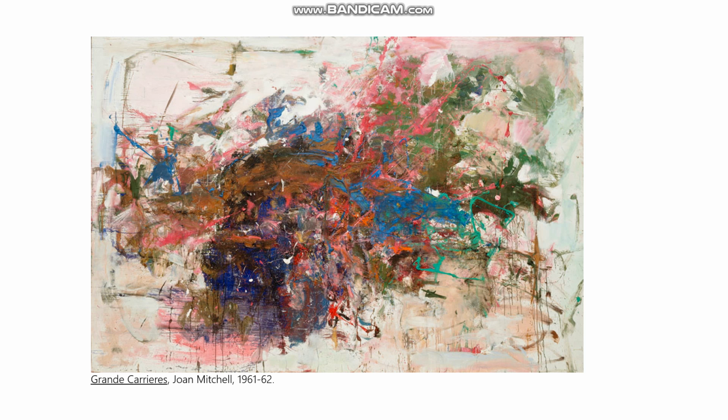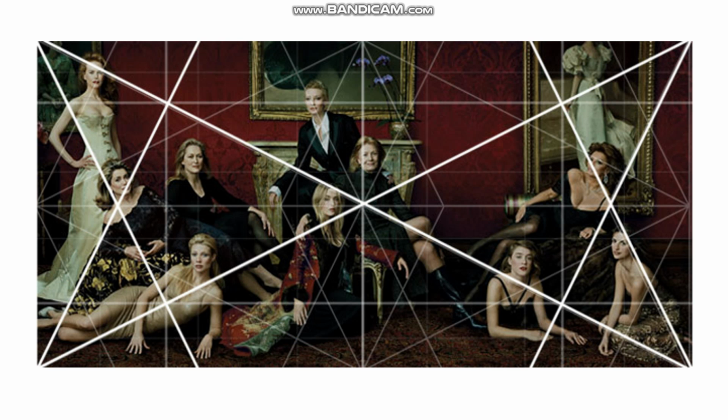We can see also a play between consonance and dissonance in 20th century paintings that are purely non-objective, such as this Joan Mitchell painting here. And I wanted to end on this image just to show that this way of thinking is something that lots of people notice and lots of people use in their work.